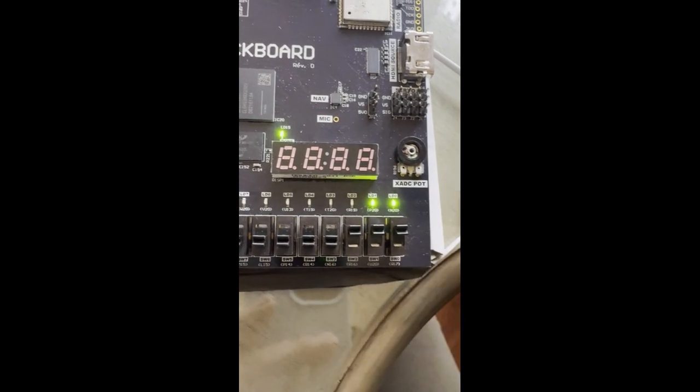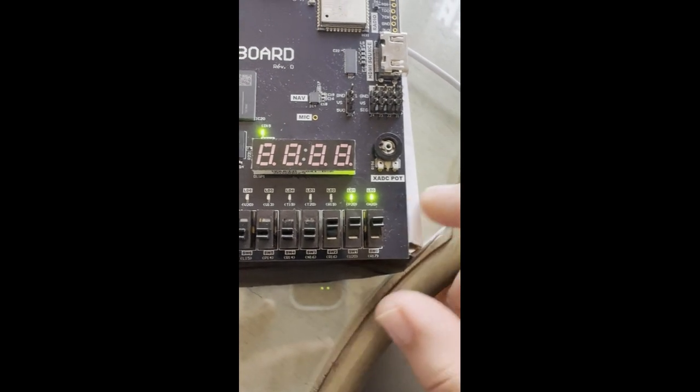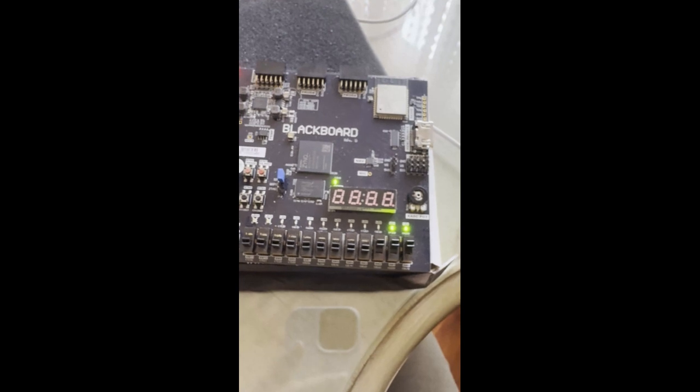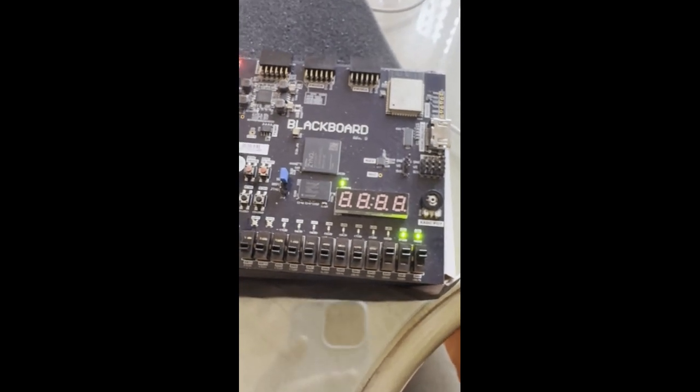And with all of our inputs enabled, we have 1 on our sum and 1 on our carry. And that concludes the demonstration of the full adder circuit on the FPGA.